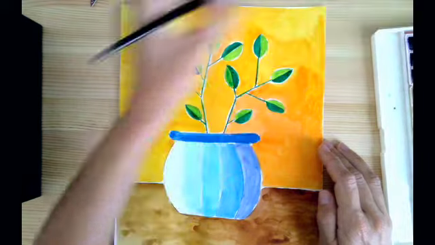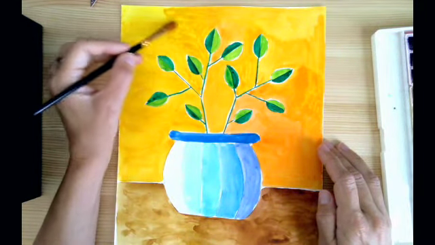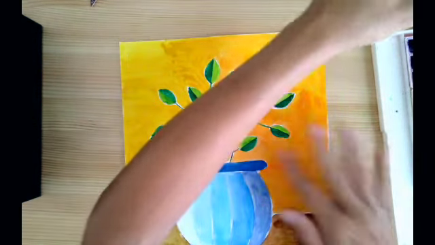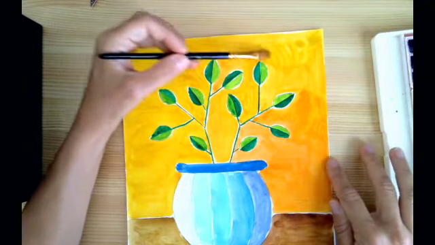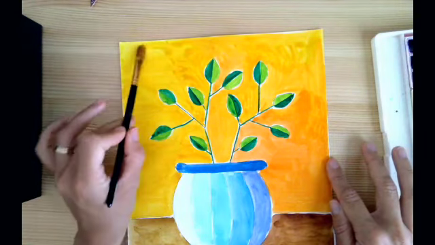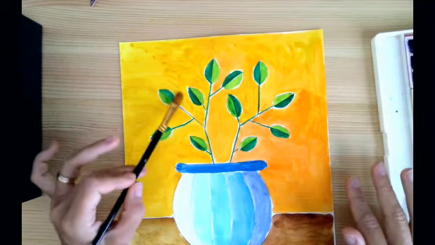Just a little bit of water, and just spread this out a little more. I like the way that the watercolors create, as I say, a natural value, because we spread a little bit of water on top. The water will do its magic and will blend the colors.